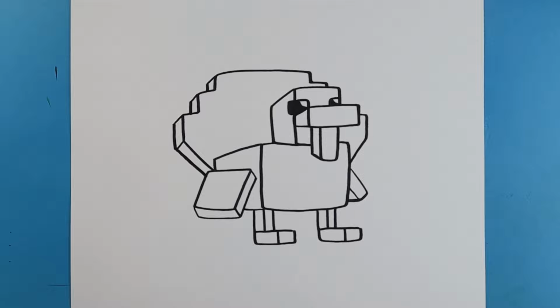And there you go, there is your drawing of a little Minecraft turkey. I'm going to fast forward and start coloring this.